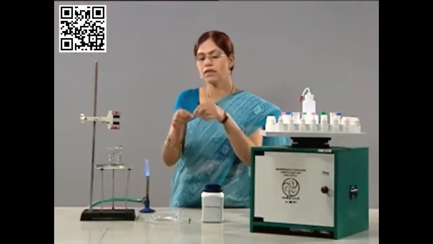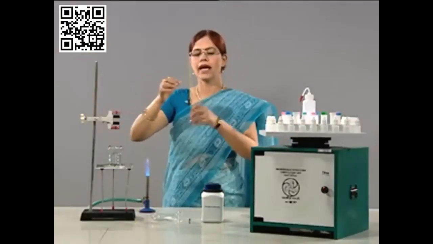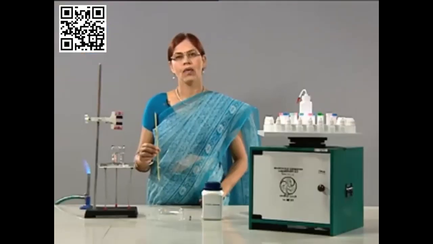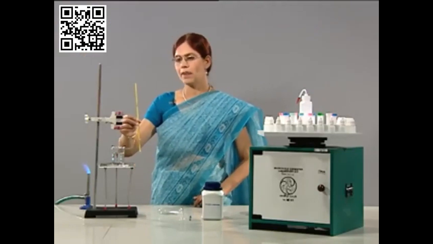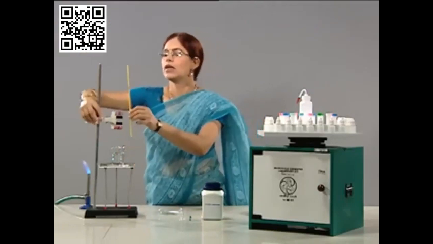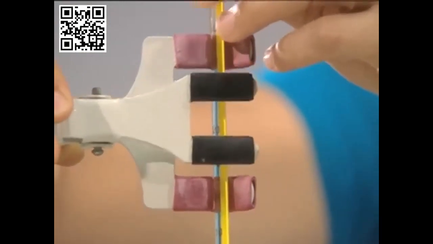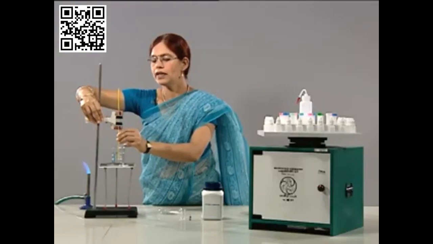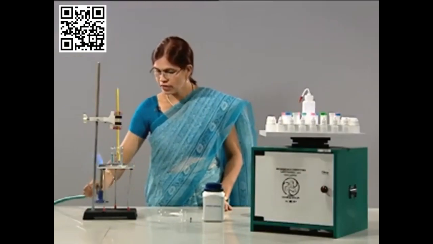Now we have this filled capillary tube. This we need to tie along with the thermometer. Now fix this thermometer along with the filled capillary tube in the clamp stand and lower it into water which is already there in the beaker, and start heating the beaker containing water.